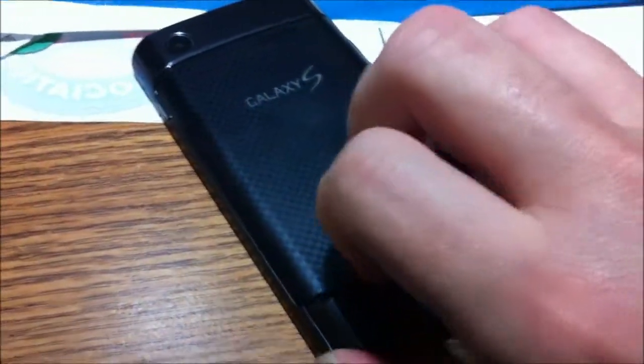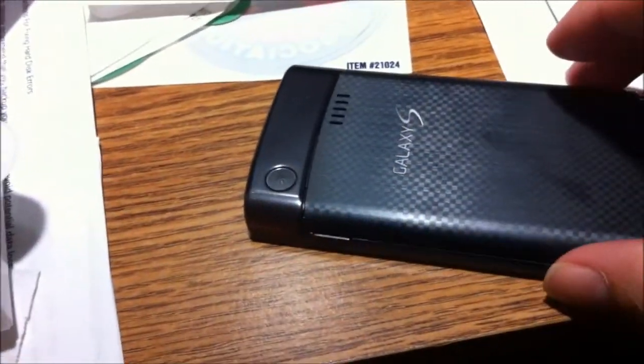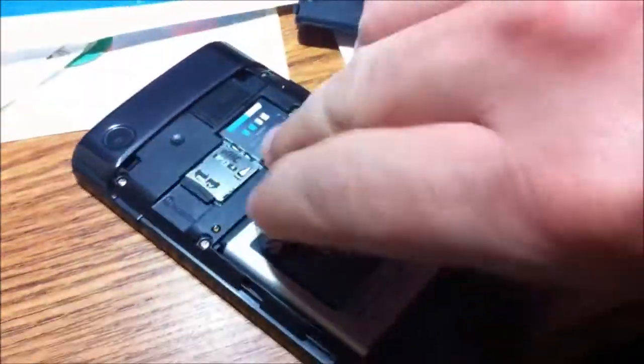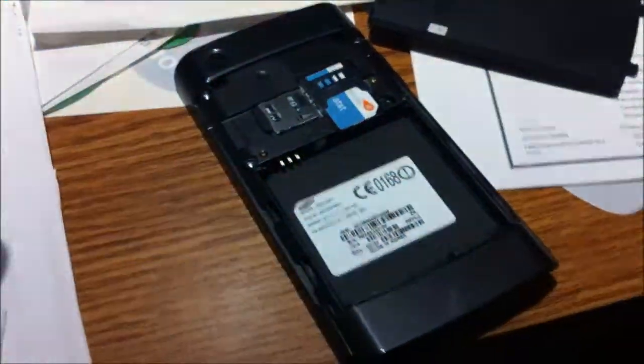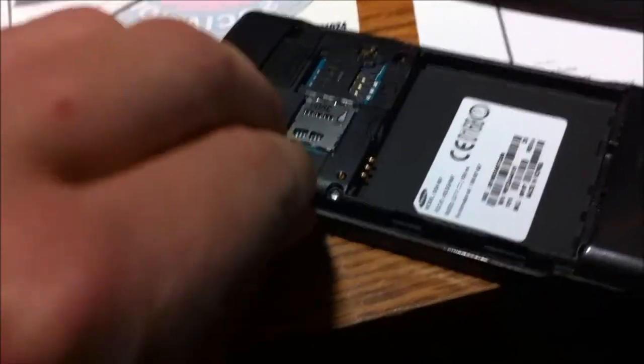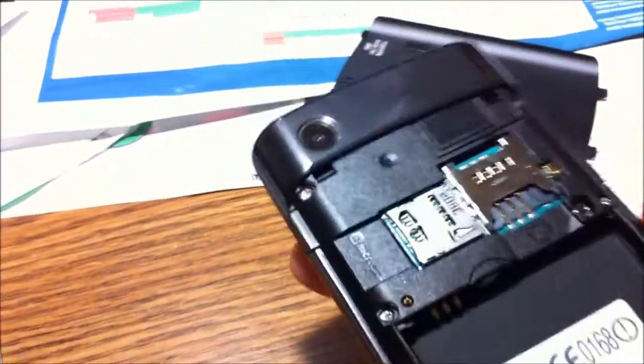Now what I'm going to do is, you pull this bar down. That's the 5 megapixel camera, no flash. Now in here you've got the battery, the SIM card. This is a GSM phone, so you got your SIM card, and then this is the compact flash. So this is the inside of the phone.